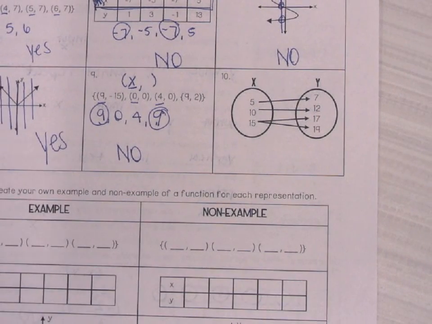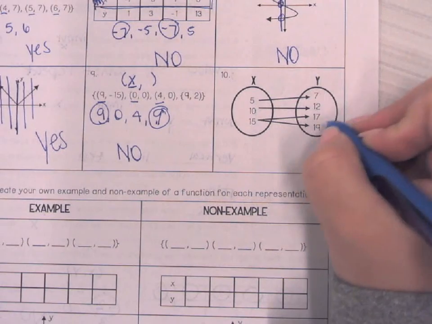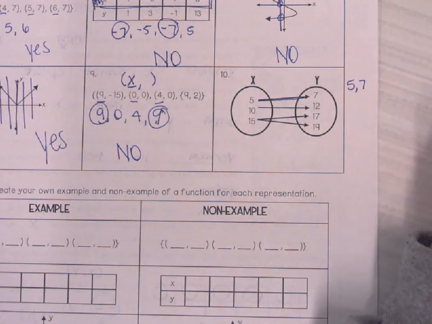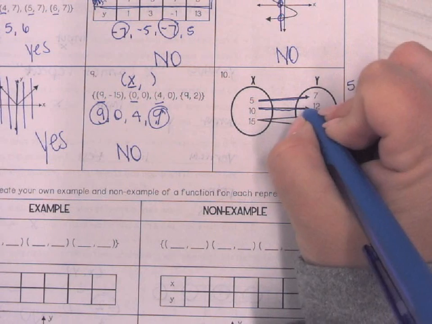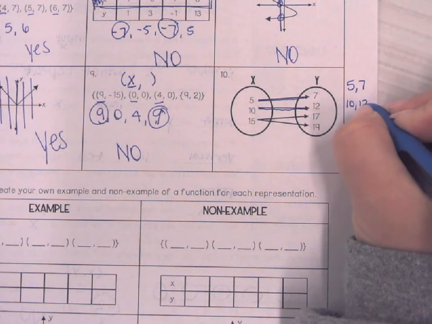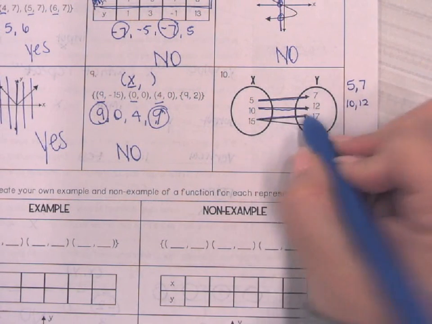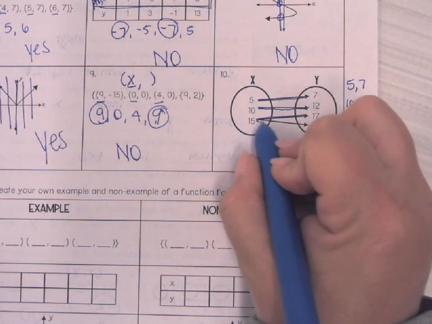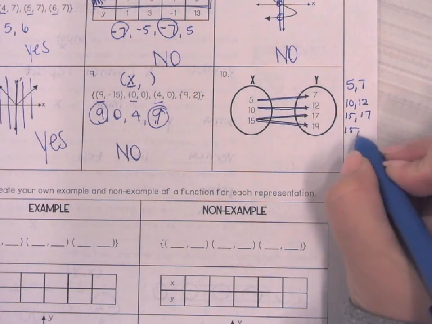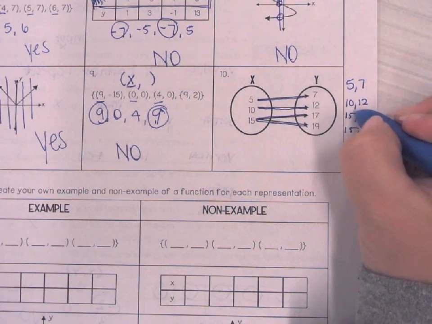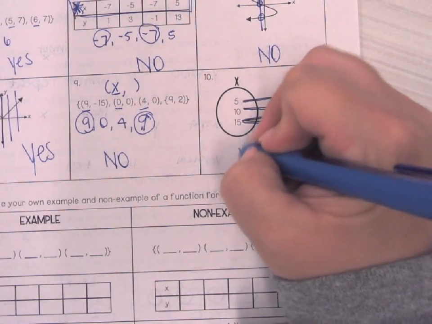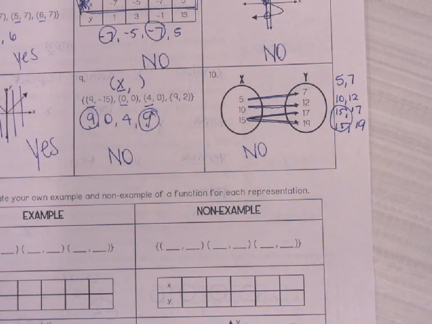Right here. We're going to write our ordered pairs. 5 goes to 7. 10 goes to 12. 15 goes to 17. And 15 also goes to 19. So in this case, we have 2 15s in x. So no, it's not a function.